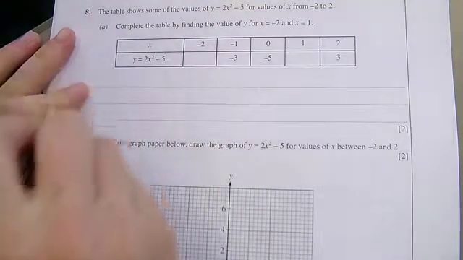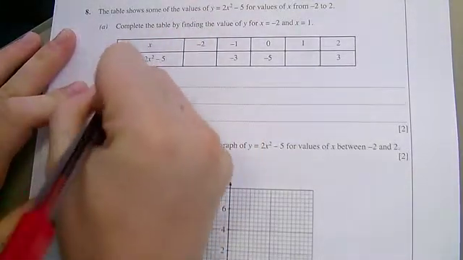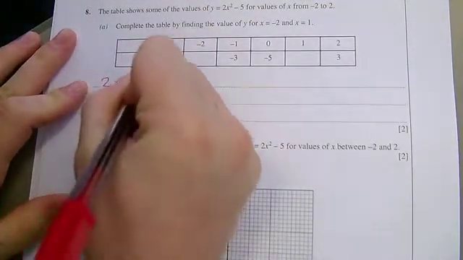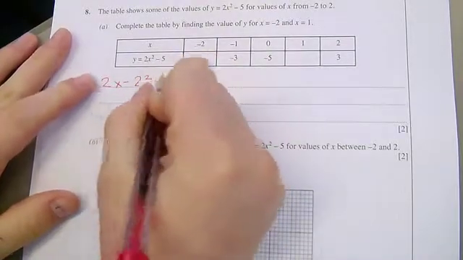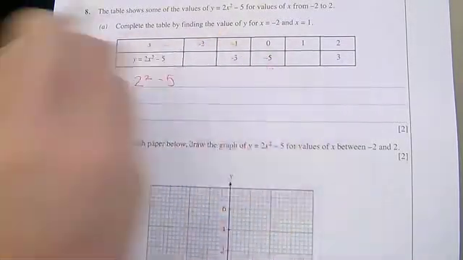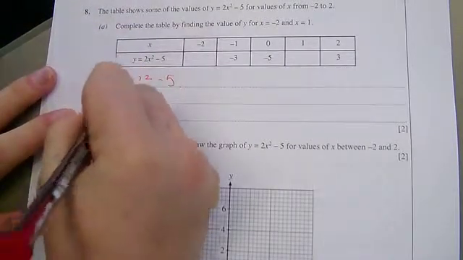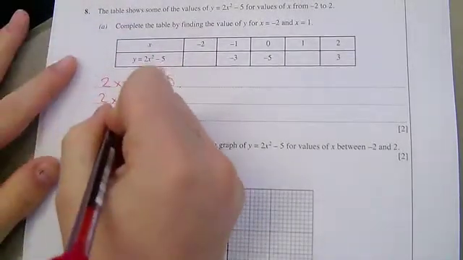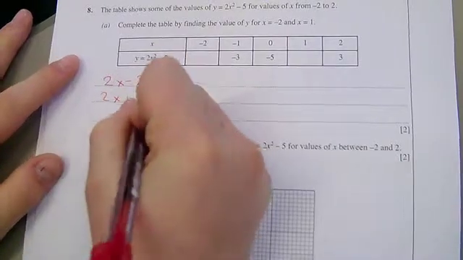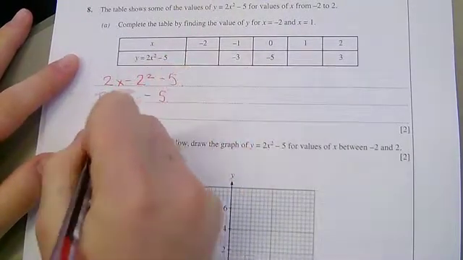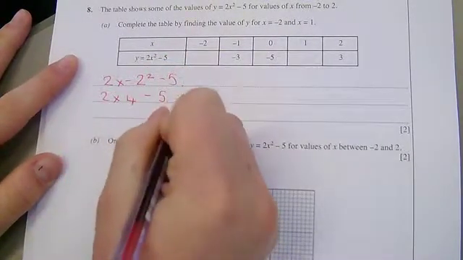So what we're going to start off doing is 2 times minus 2 squared, and then minus 5. If you remember your maths, indices first. So it'd be 2 times, and then minus 2 times minus 2 is 4, minus 5. So it'd be 3. Yeah?